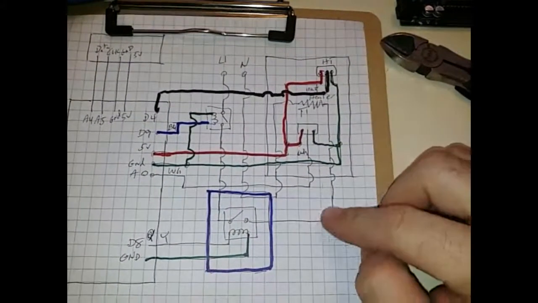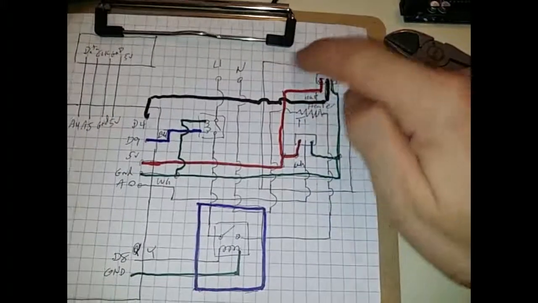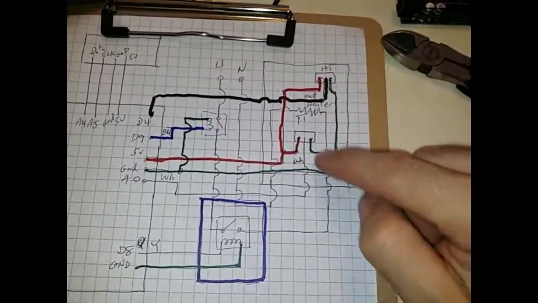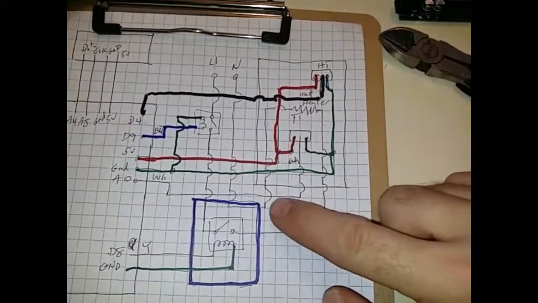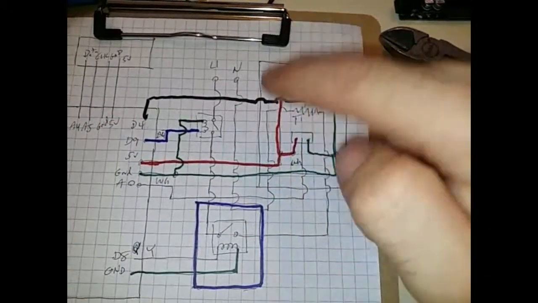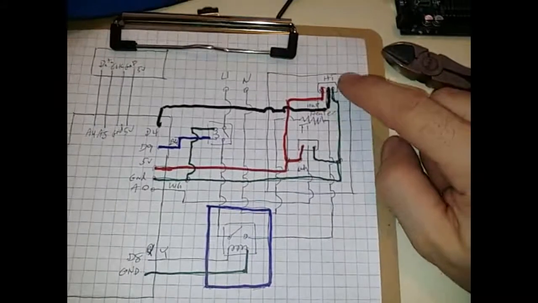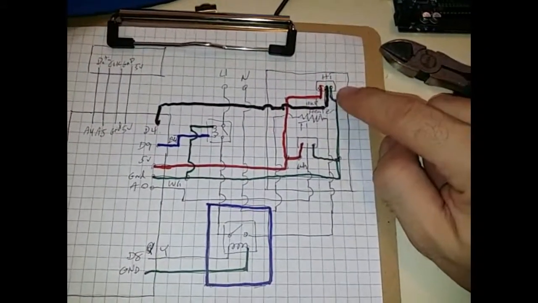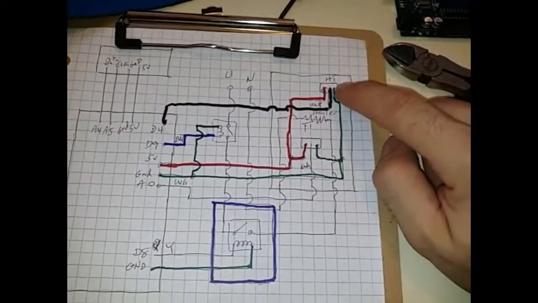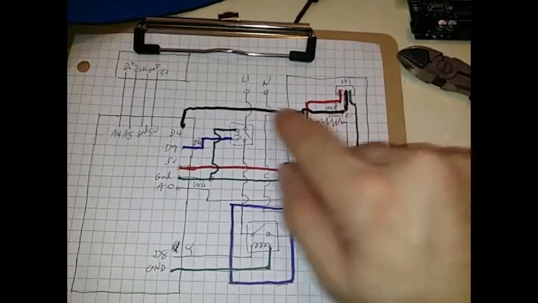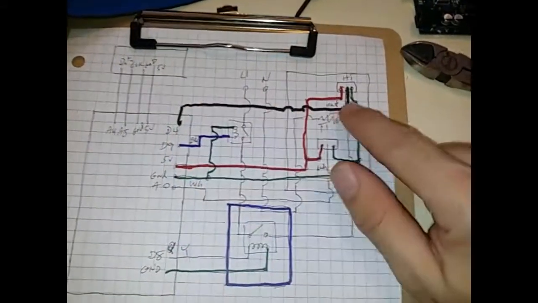And then this goes to the heater inside the mirror. This is the mirror over here. So here's the heater inside the mirror. I'm using 120 volts on my line. We have the humidity and ambient temperature sensor, and that's digital, so I have it on digital pin 4.